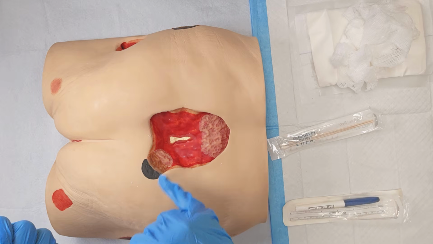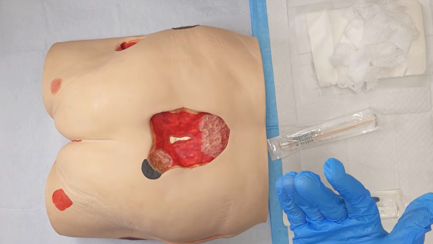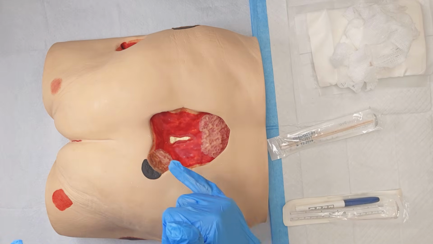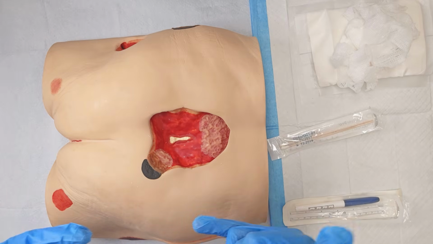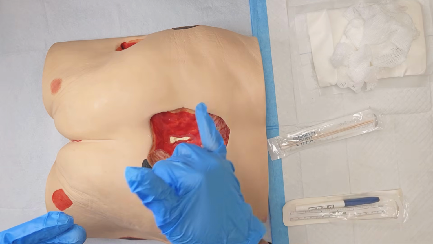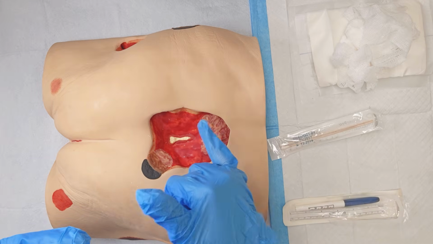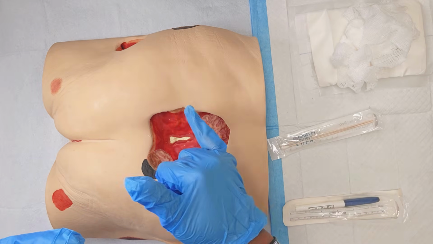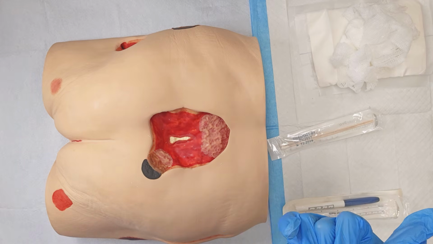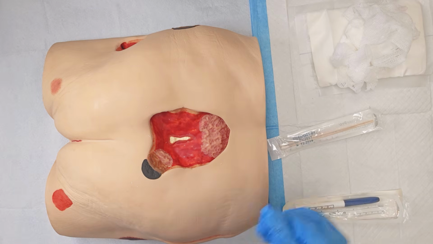And if there is slough present, you want to gently remove that slough, taking care with either sterile water or sterile saline, and not disturbing that granulation tissue. This is why you may not have an order all the time from the provider to clean the wound bed, as the wound care providers may not want any disturbance or removal of that granulation tissue, because you're going to delay wound healing. Okay, so let's move along.